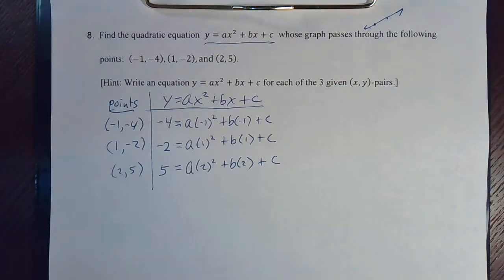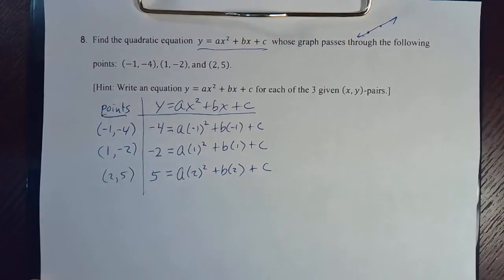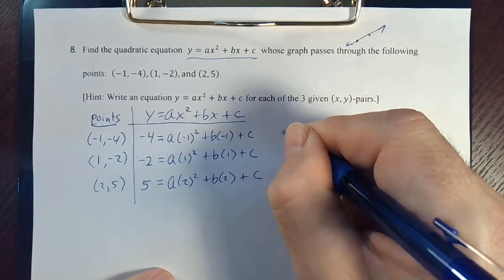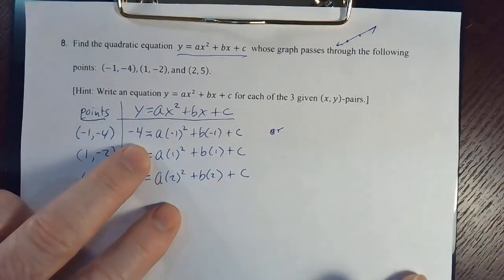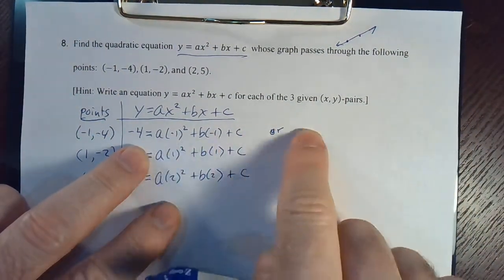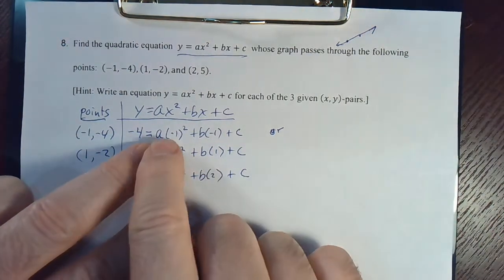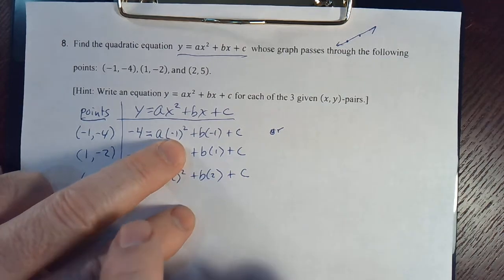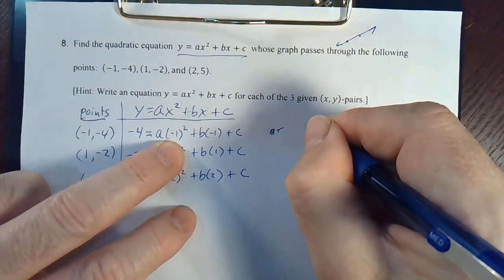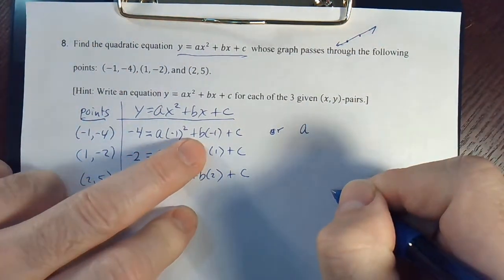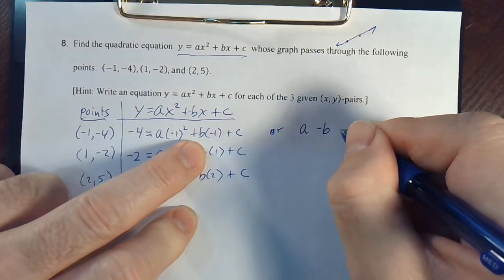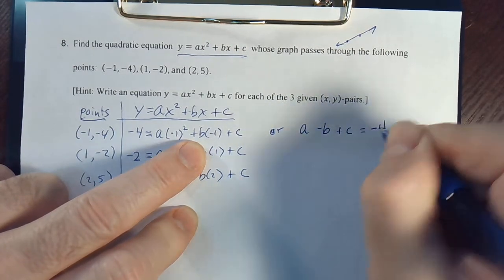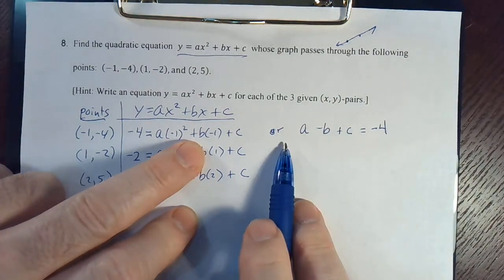All right, so let's write these in a more simplified fashion. The first one, I'm going to put the -4 on the other side. What is this first term here? A, right? -1 squared is 1, so a minus b plus c equals -4. Just like that.